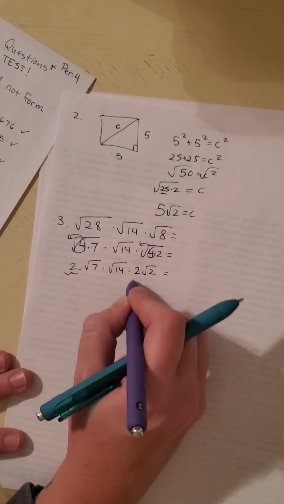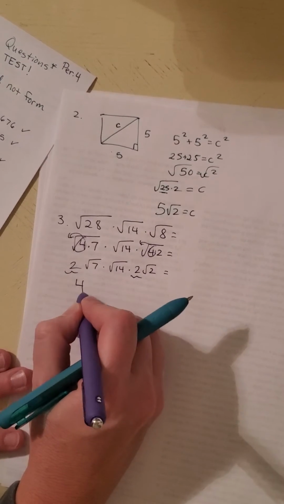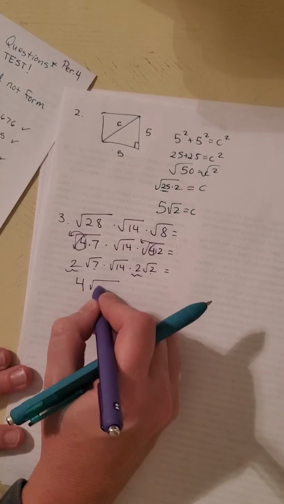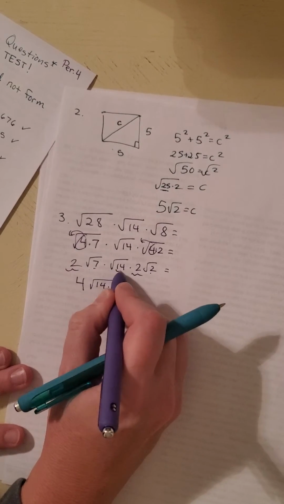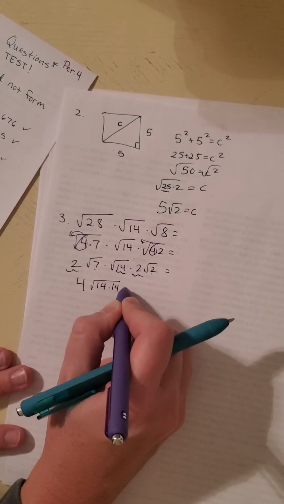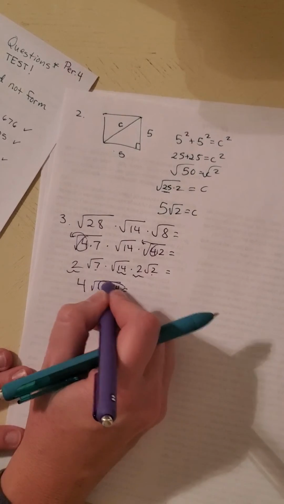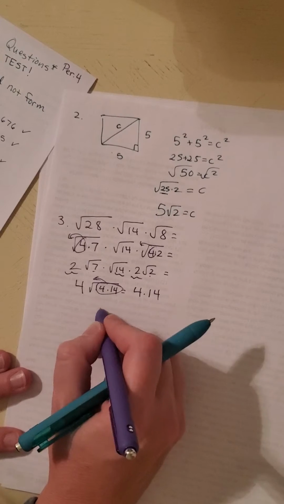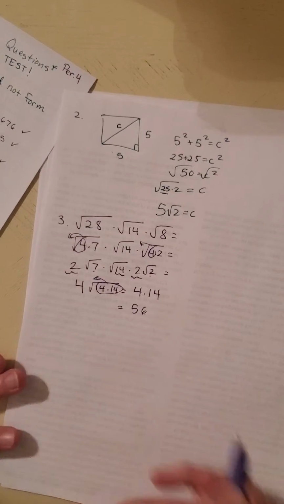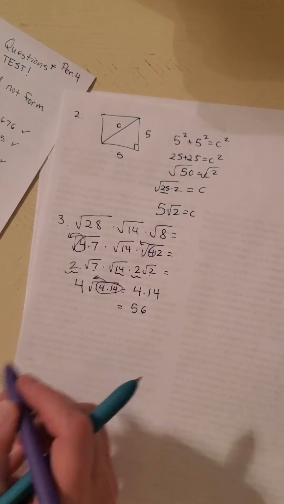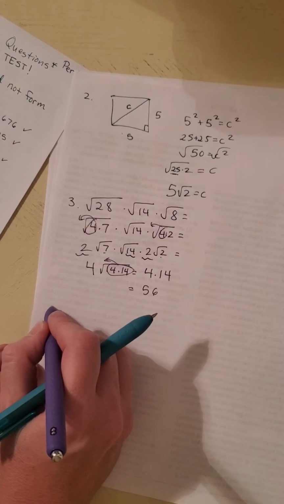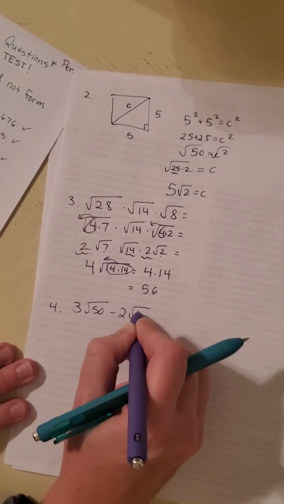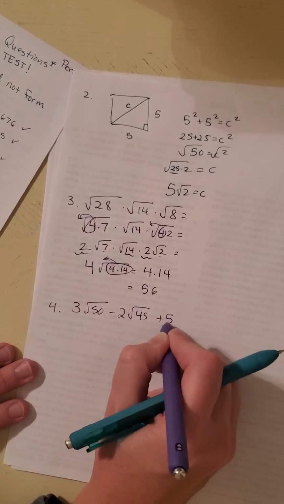Now I multiply my coefficients, which is 4. And I multiply my radicands, which is 7 times 2, 14, times this 14. This is again a perfect square, so it's going to come out. So 4 times 14, and 4 times 14 is 56.